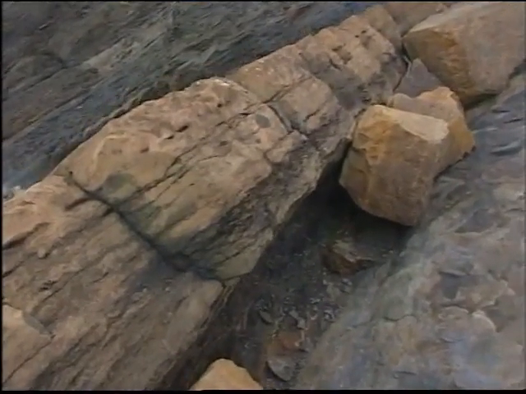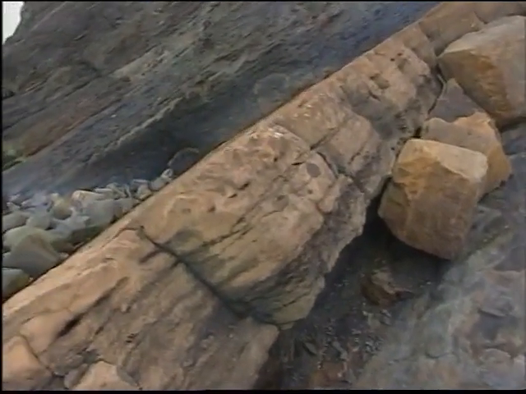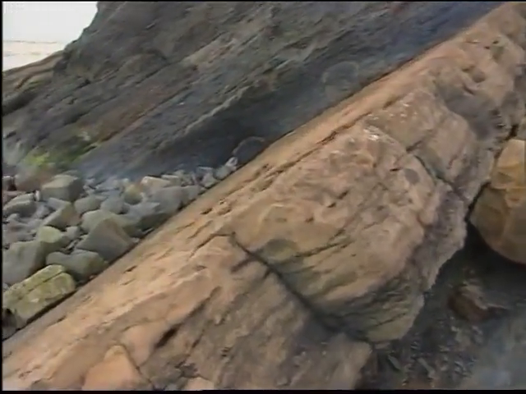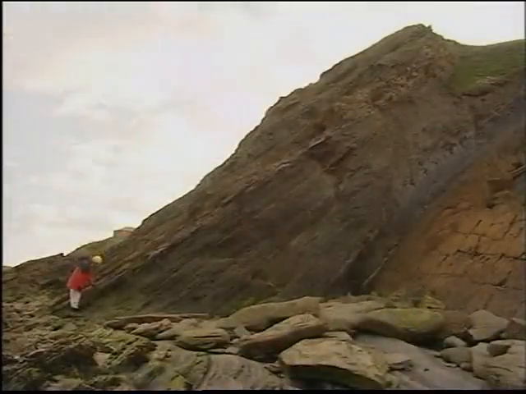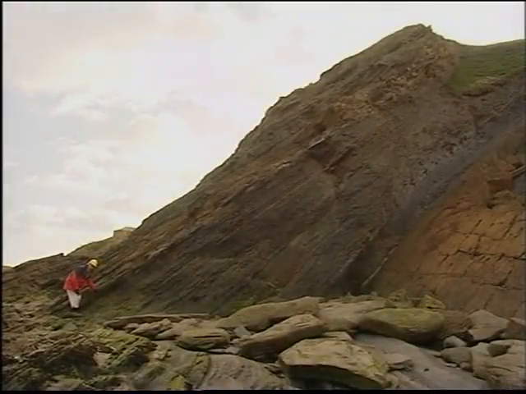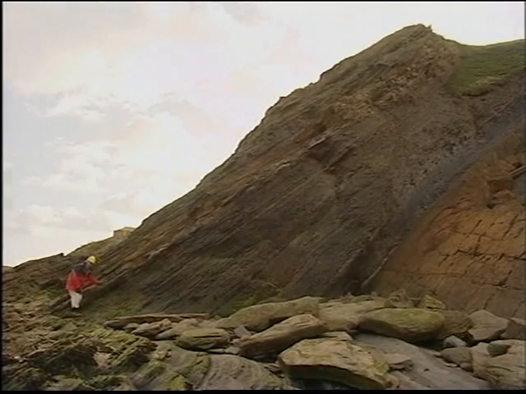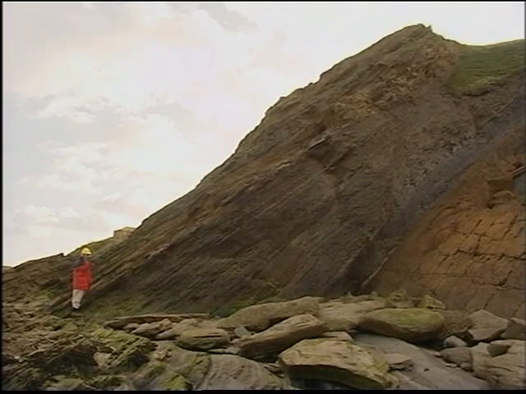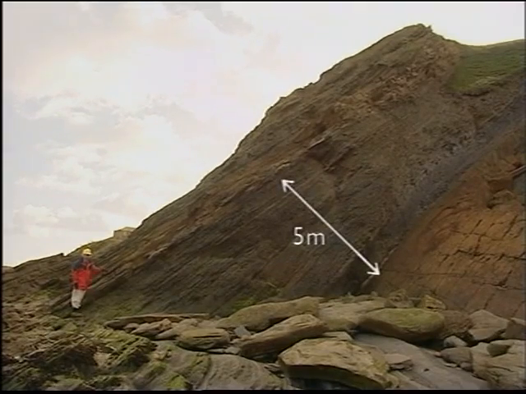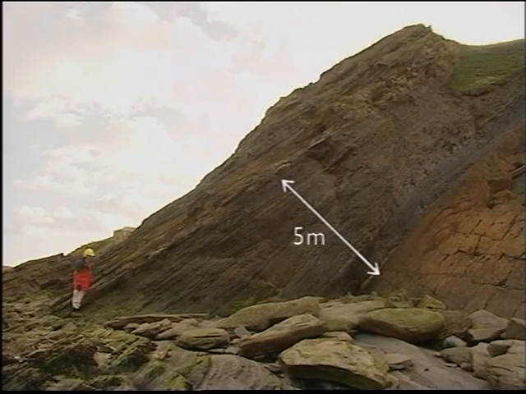Now, above the limestone, there are certainly shales. We need to actually look at those. Here I'm at the top of the shales where they change quite abruptly into sandstones, and we'll look at those in more detail in a minute. But if we measure the thickness of the shales perpendicular to the dip of the limestone and the shales themselves, there's 5 meters here. So we need to look at them in a little bit more detail.